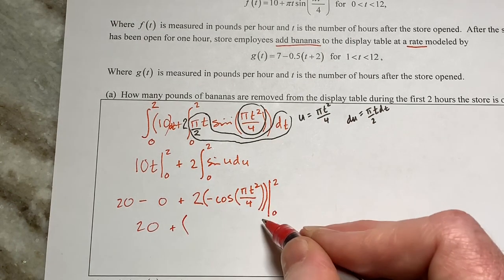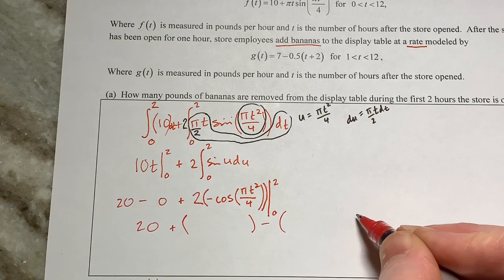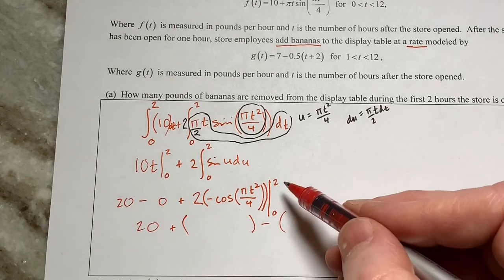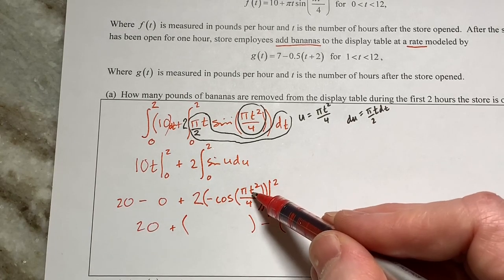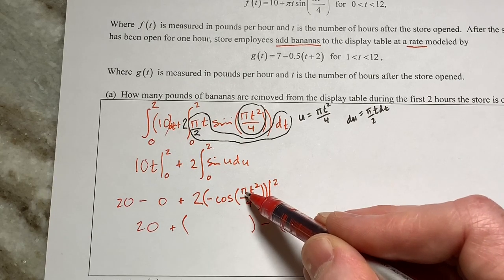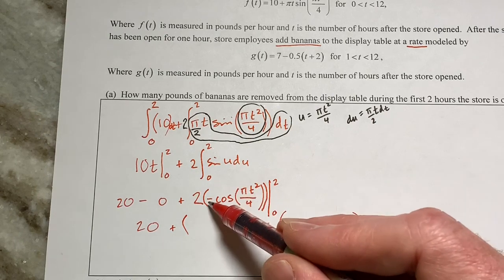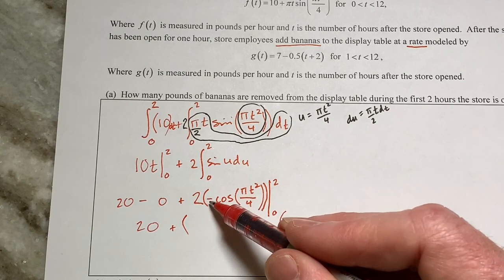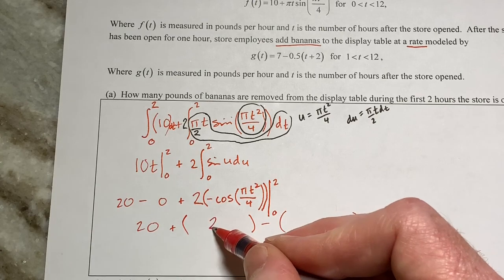So I'm going to plug a 2 in. I'm going to plug a 0 in. And then I'm going to subtract them. So let's be careful about that. When I plug a 2 in, I get 4. 4 over 4 cancels, and I get cosine of pi. Cosine at pi, which is to the left, is a -1. A -1 times another negative is a +1, and a +1 times a 2 is a 2.